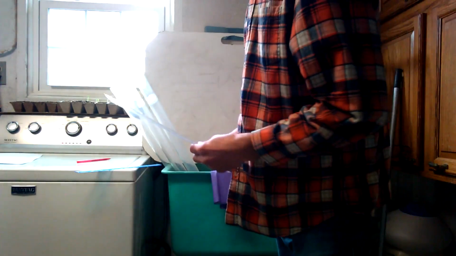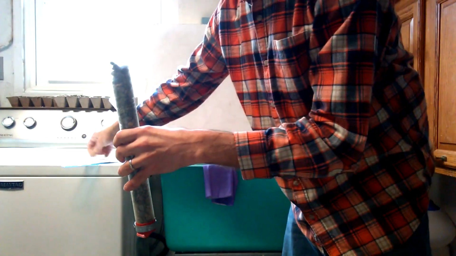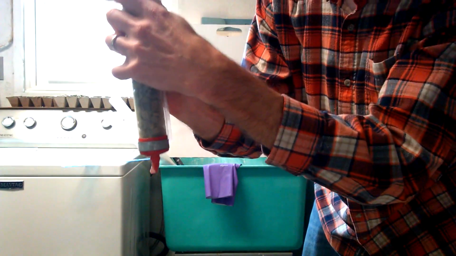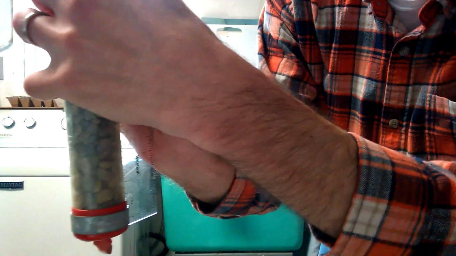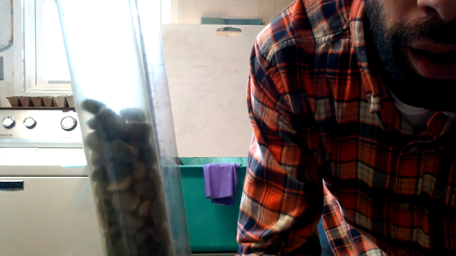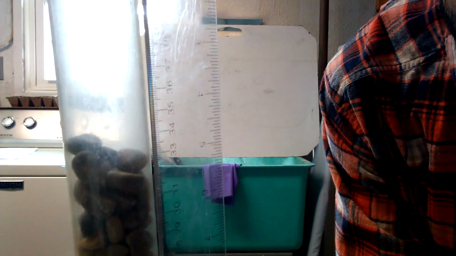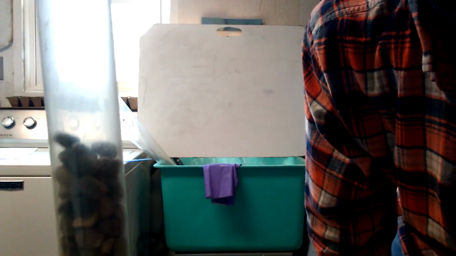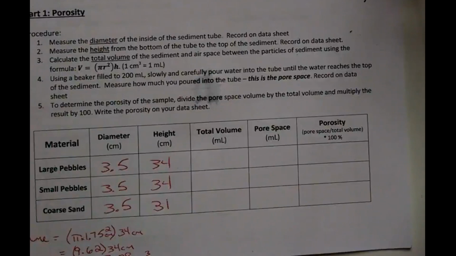Okay? So 3.5 centimeters. Now, second thing we're going to have to do is measure how much sediment is in this tube vertically. I'm going to do that with my ruler again. I'm measuring from the bottom here, so down at the bottom, as you guys can see, all the way to the top of the sediment up there. And if you look closely, the top of the sediment is right around 34 centimeters. So that's for the large pebbles. The height is 34 centimeters. I did the same thing for the other 2. And the small pebbles is 34 centimeters. And the coarse sand is 31 centimeters. Okay? We have our measurements.